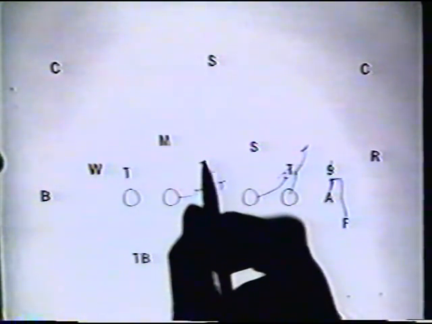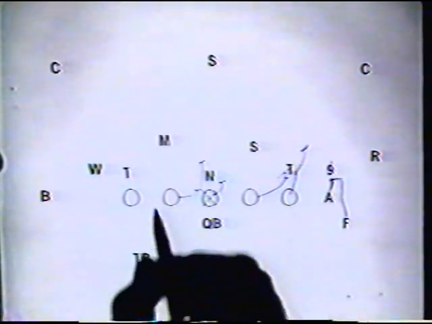The center is now going to do the same thing. He's going to reach block here on the nose. If the nose is slanting to the strong side, which we see a lot, then he will cut off the nose guard. If the nose is going weak, then the split guard should give him tail protection and pick up the nose. If the nose slants, obviously the split guard needs to come on up and try to seal off Mike. The split tackle is going to zone step through here. Make sure the Mike backer doesn't run through the weak side and then turn back on the defensive tackle right here.